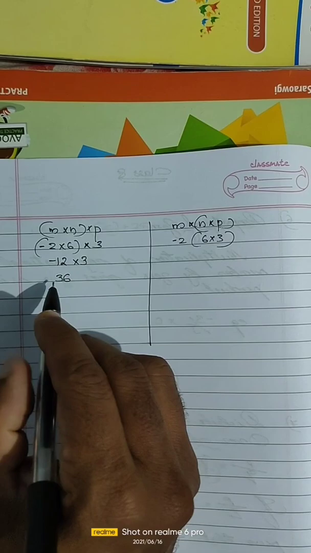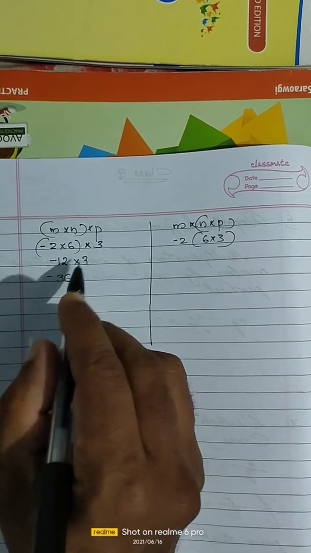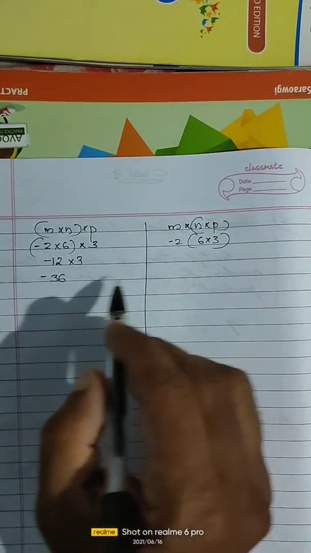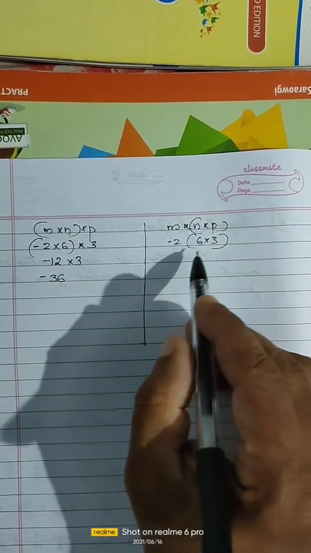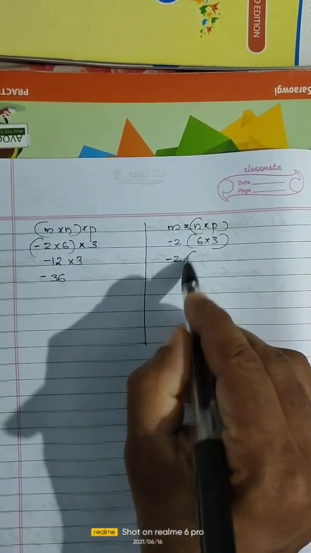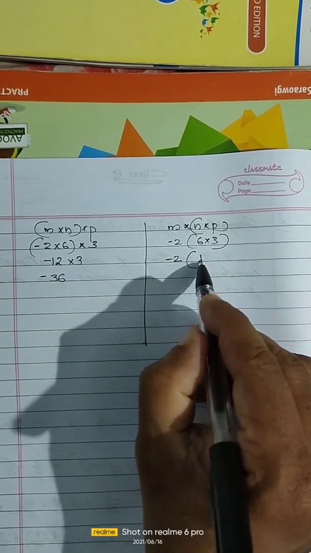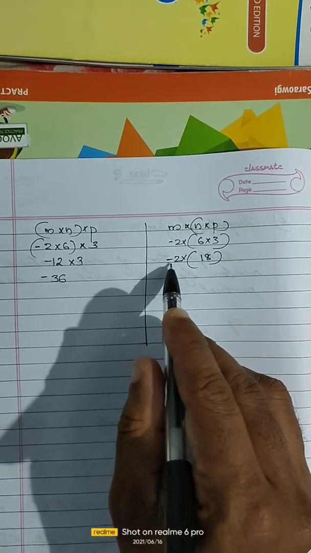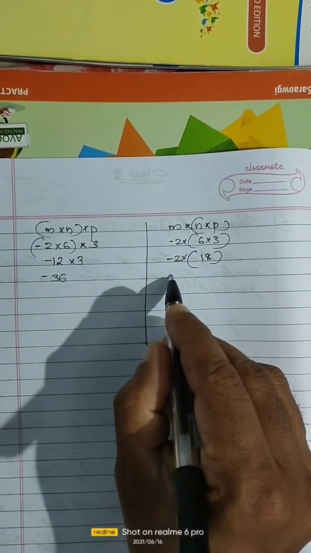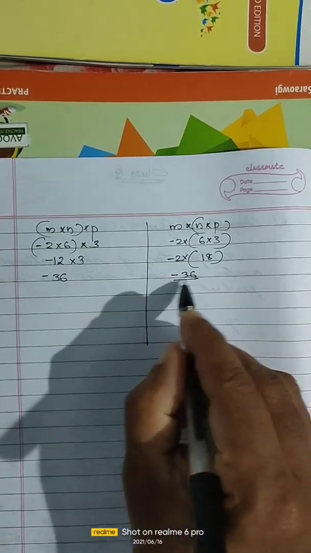Again it is negative, and here we have got negative 36. And let us change the order. Here last two numbers we multiply first, then 6 into 3 is 18, and here negative 2 into 18 is equal to negative 36. Here also 36.